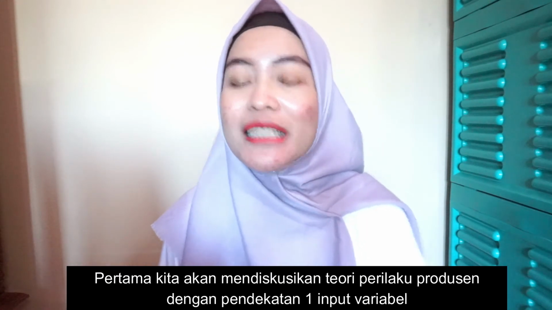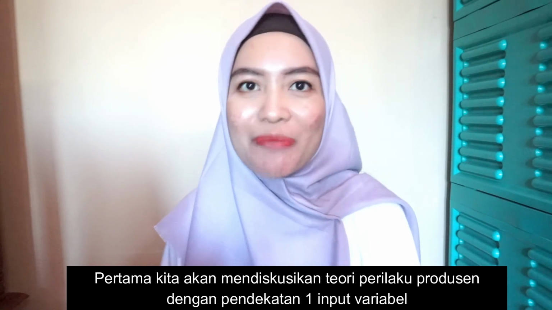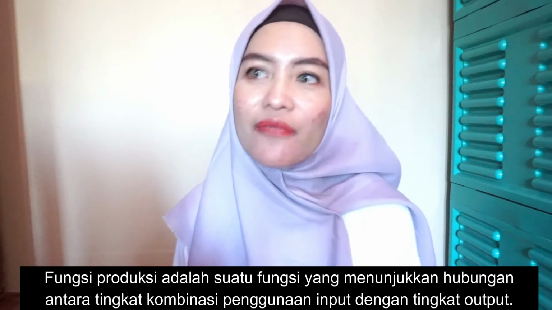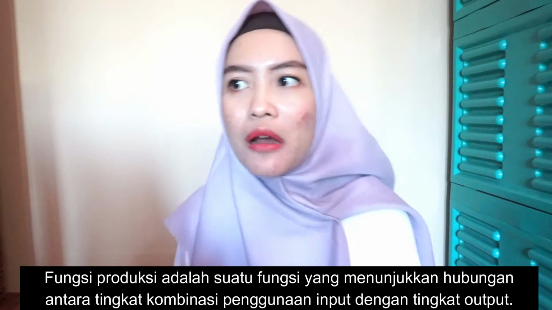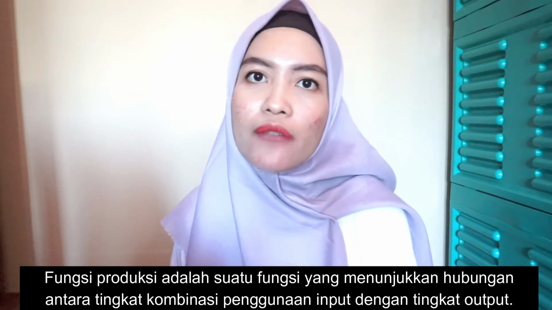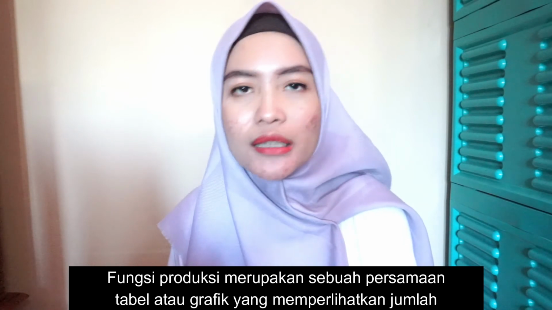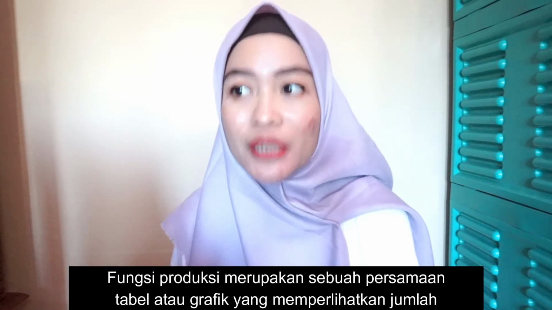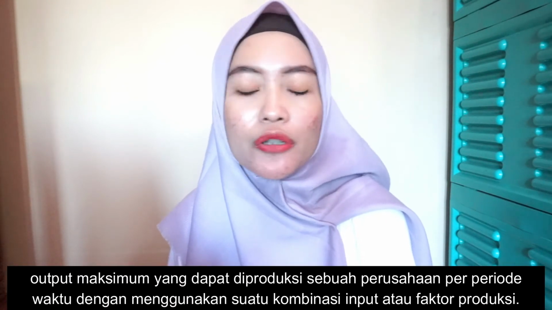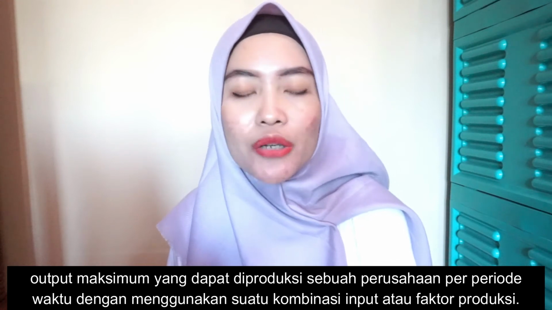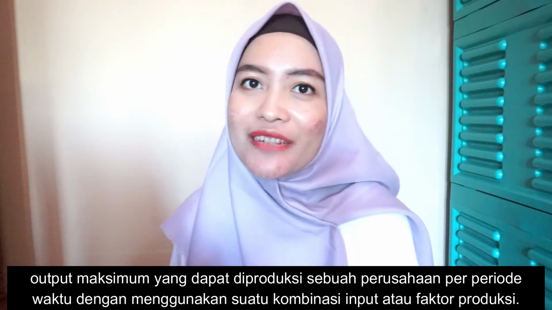First, we will discuss the theory of production with the one variable input approach. The production function is a function that shows the relationship between the combined level of input use and the level of output. The production function is an equation, table, or graphic that shows the maximum amount of output a company can produce per time period by using a combination of inputs or production factors.